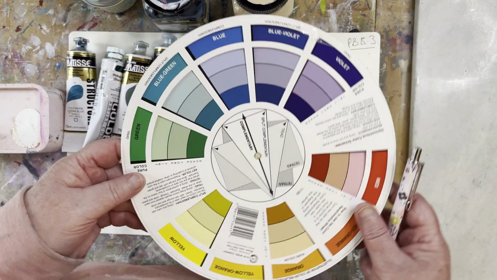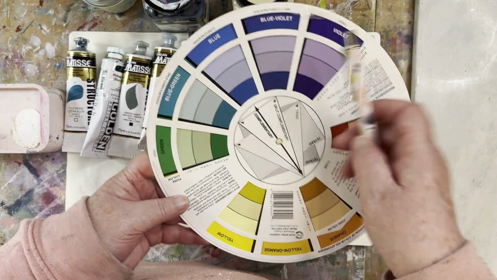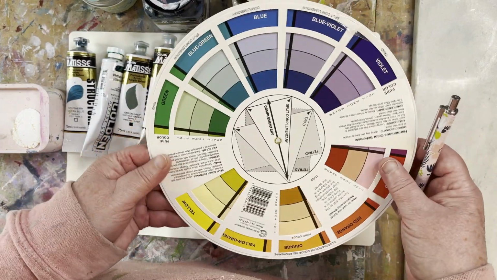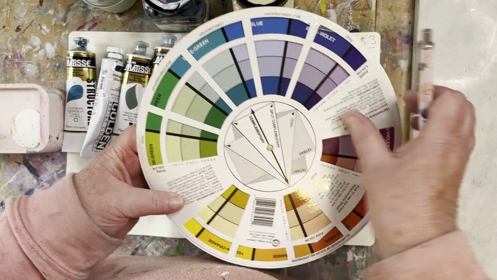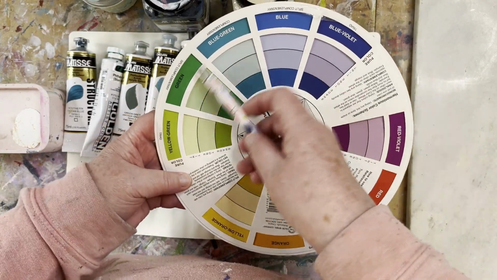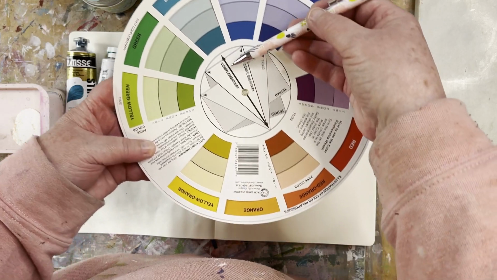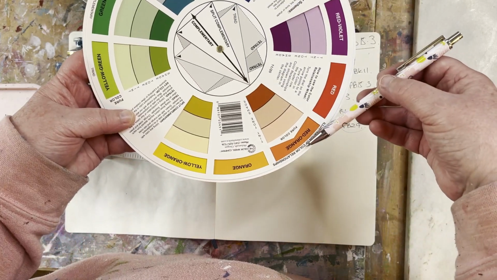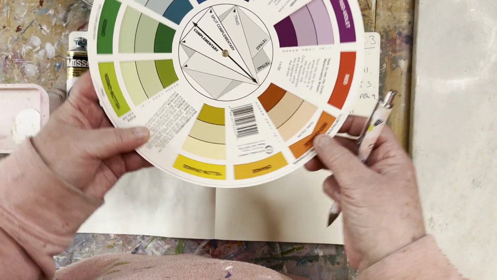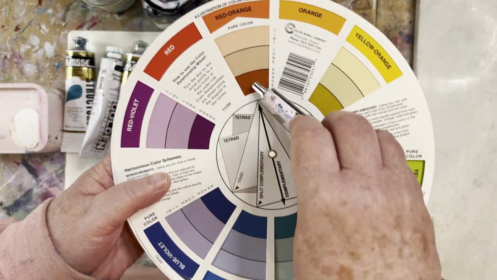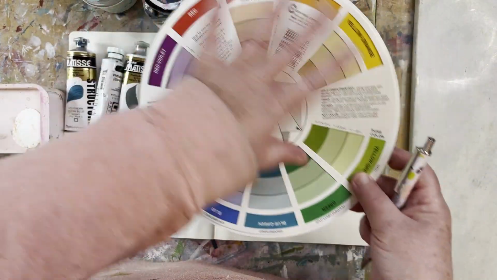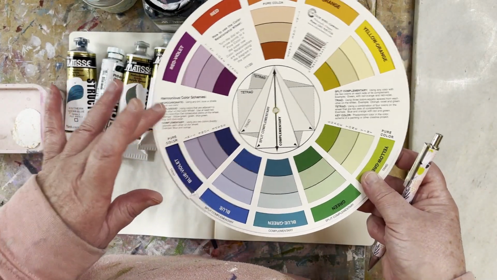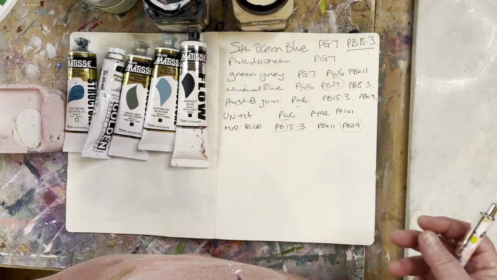Now if we look at our color chart, we are in this range of blue-green here, and then the complementary color is red-orange. So coming into these colors here would match really well according to our color chart and complementary theory.